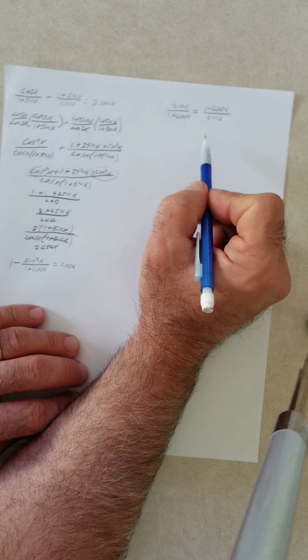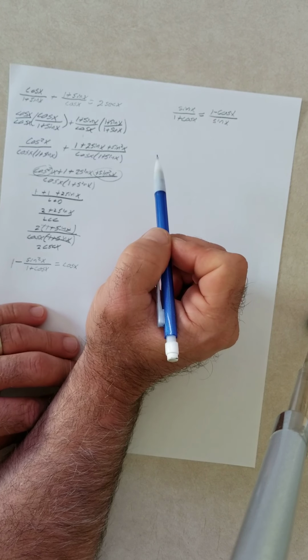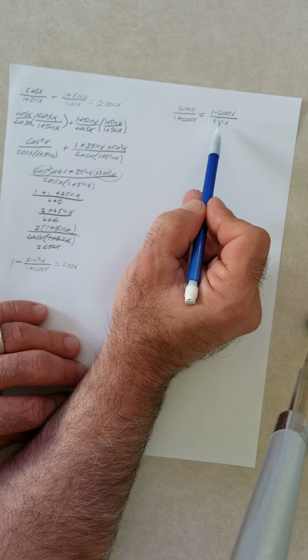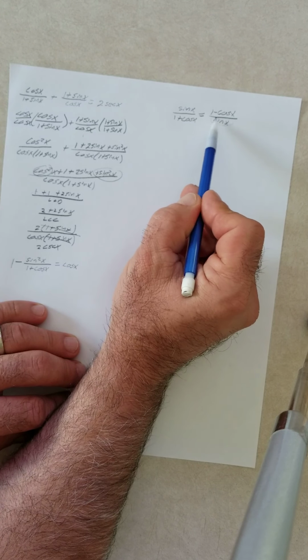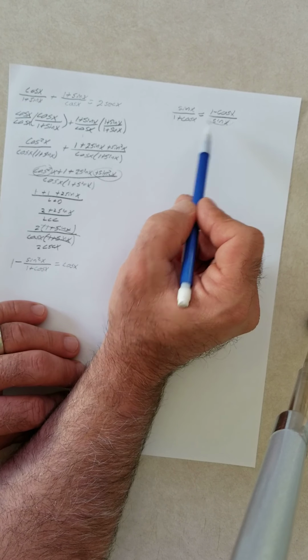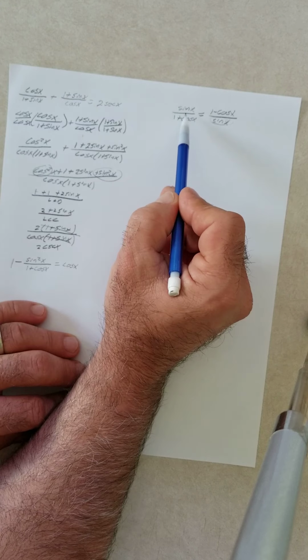All right, the next one over here, I don't have 2 fractions. I just have 1 fraction equaling another fraction. But I look at the right-hand side and I see that this is a single denominator. So I'm going to use that side instead of the 1 plus cosine, because I only have 1 factor in the numerator.